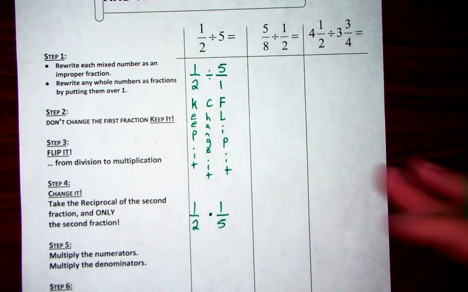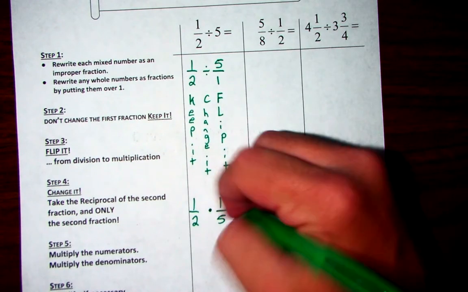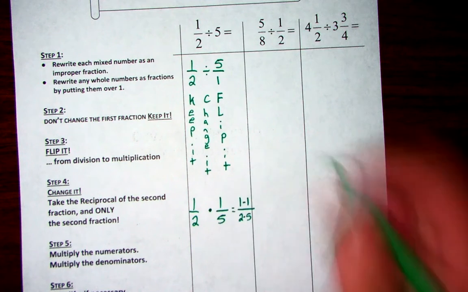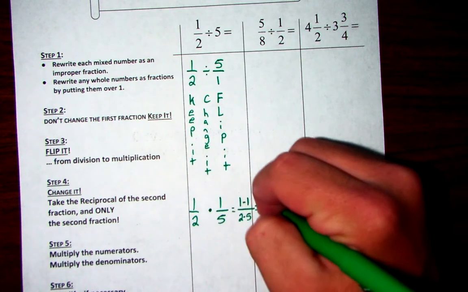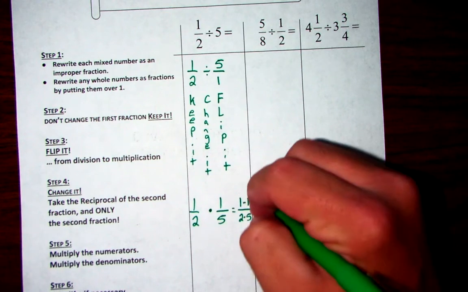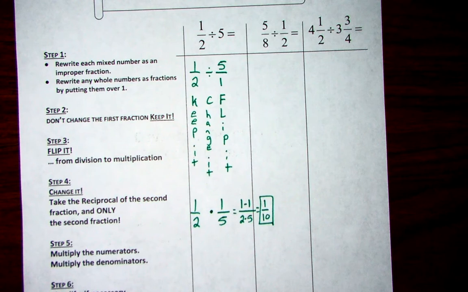So when you're multiplying fractions like on the last video, multiply straight across. 1 times 1 over 2 times 5. Well, 1 times 1 is 1. 2 times 5 is 10. You're done. You can't simplify that. Man, that was easy. Woo! Everyone with me now. Everyone in class. Woo!